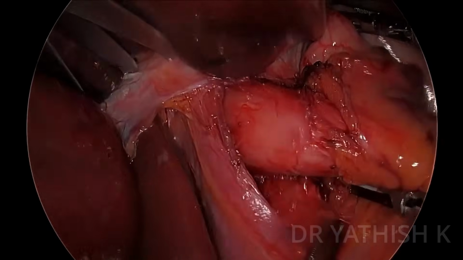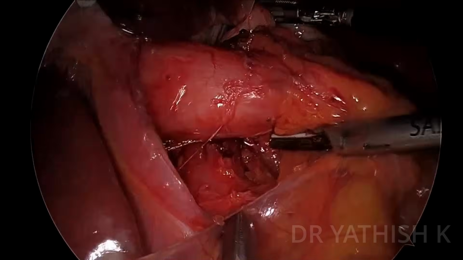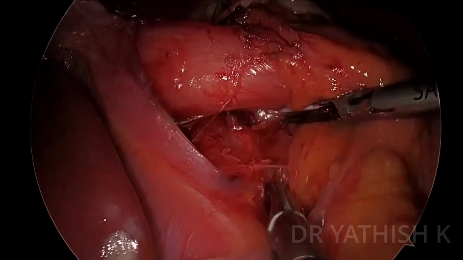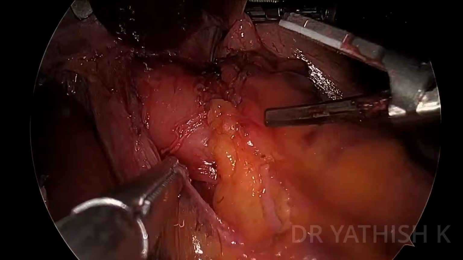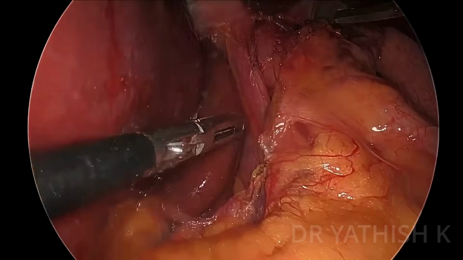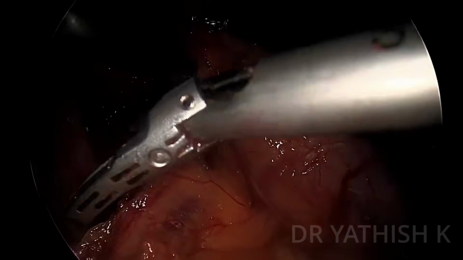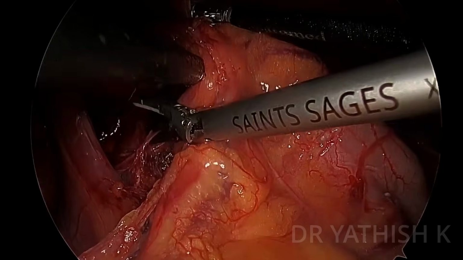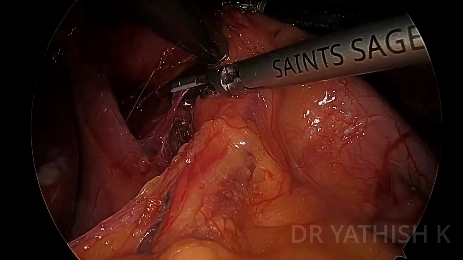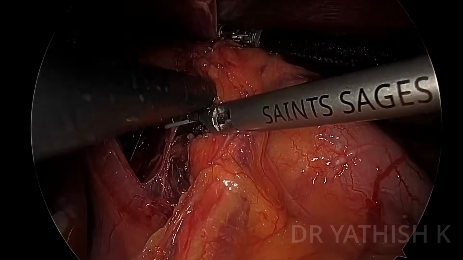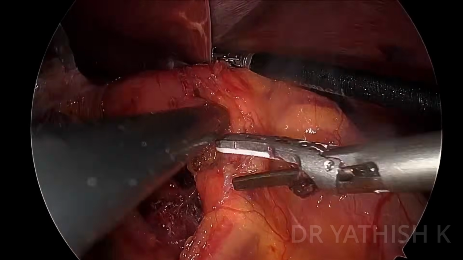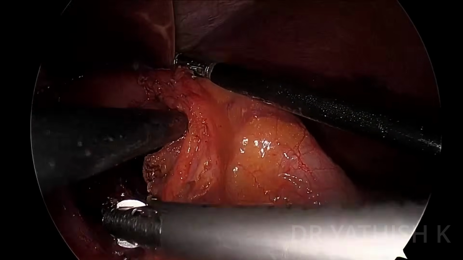There shouldn't be any untoward or extraneous retractions; basically, you should respect the tissues. That's what I'm trying to tell. Once you respect the tissue and make clean movements, you'll have a really good bloodless field. I'm just taking down those few attachments of the fundus to the left crus.